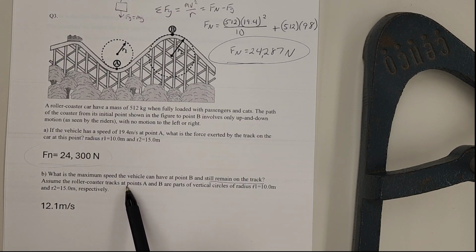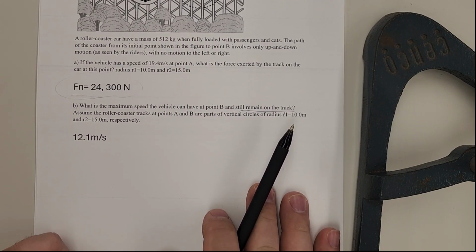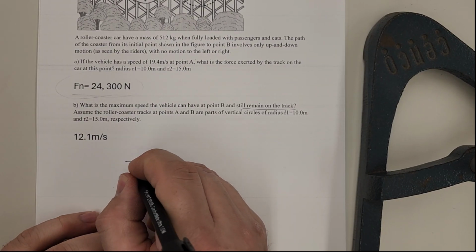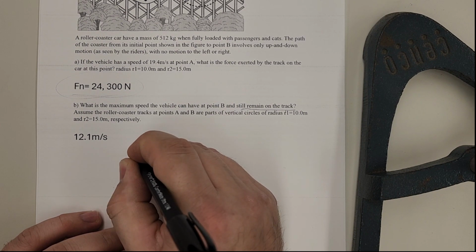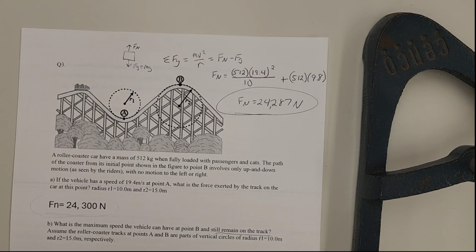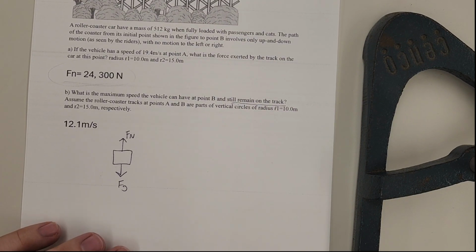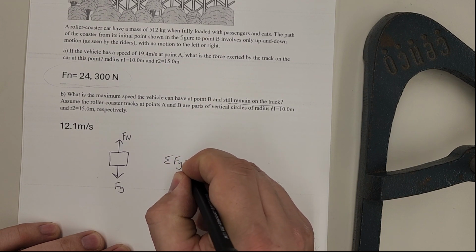Assume the roller coaster tracks at points A and B are parts of vertical circles. I've given you R2 now because we're in part B. So we're going to draw another free body diagram. This time we're at the top of the circle. We have an Fg. We have an Fn as normal, just like over at part A. And we sum up all of our forces.